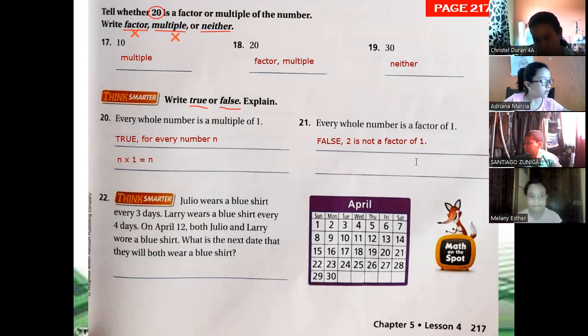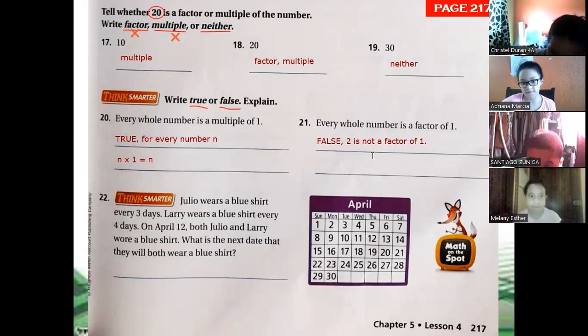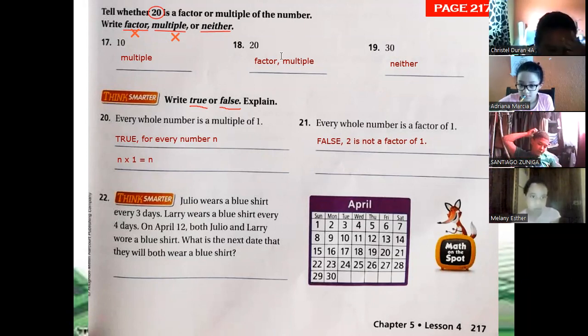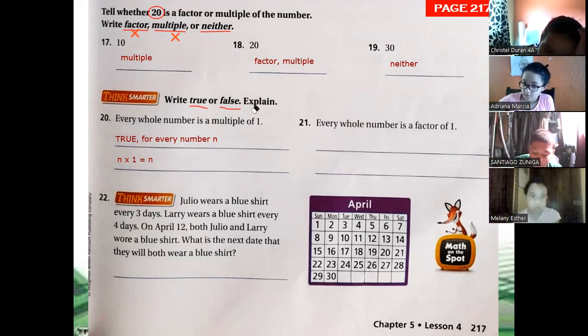So, it's false because it says every whole number. 3 is not a factor of 1. If I multiply 2 times 1 equals 2, not equals 1. 3 times 1 equals 3, not equals 1. And I can continue multiplying, and the numbers always will be different, not 1. The thing is that here it says every whole number, so it includes all the numbers, and that's not correct.